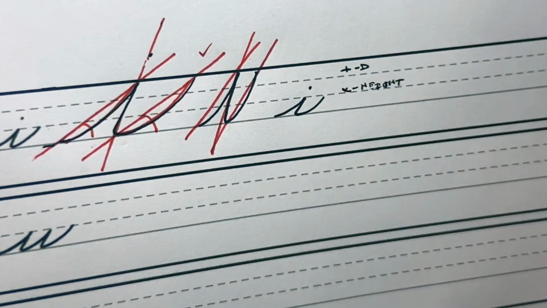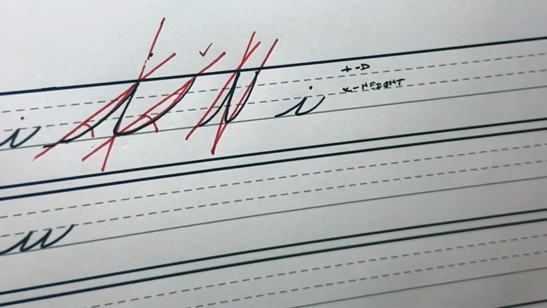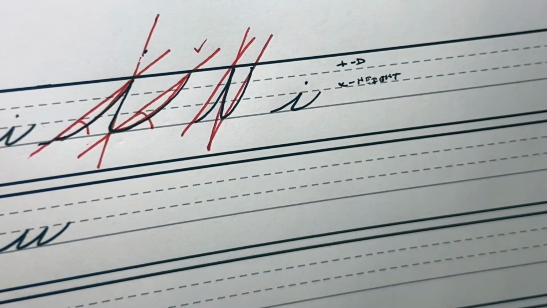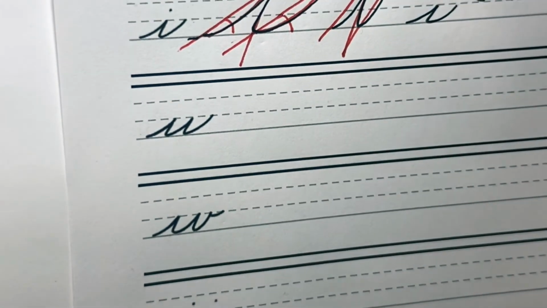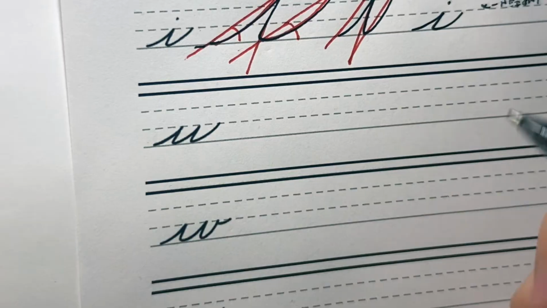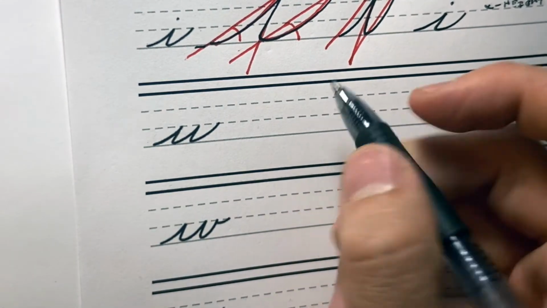That dot goes right in between the two, all right? So that's how you make the I. Now for the U, I'm not going to go through all that analysis again because it's basically the same letter, just made twice and connected together.